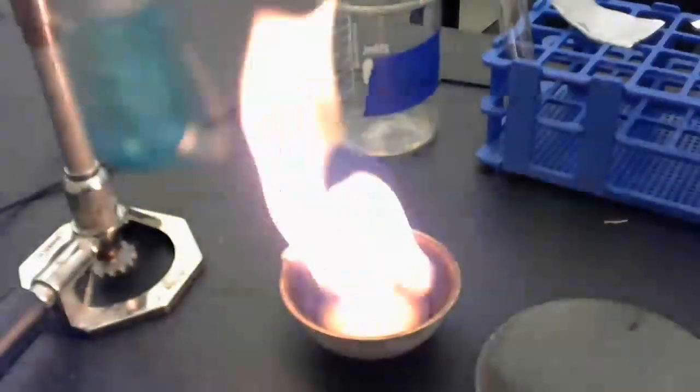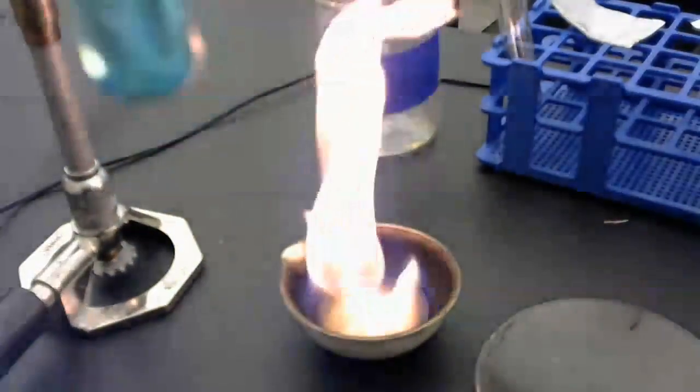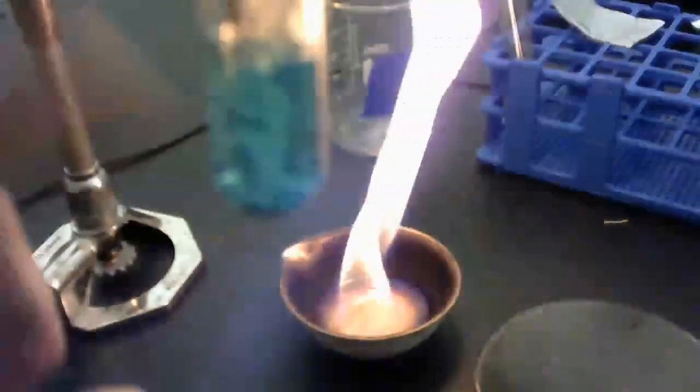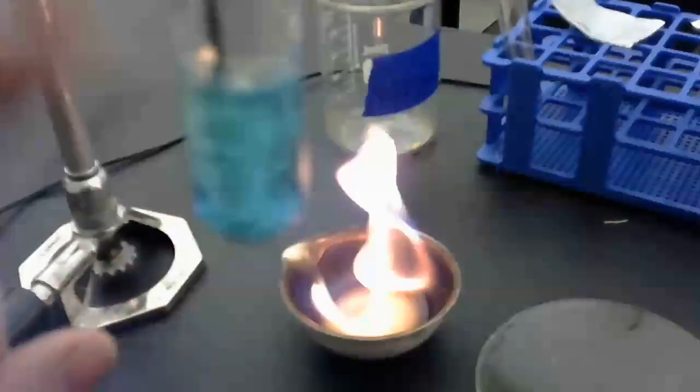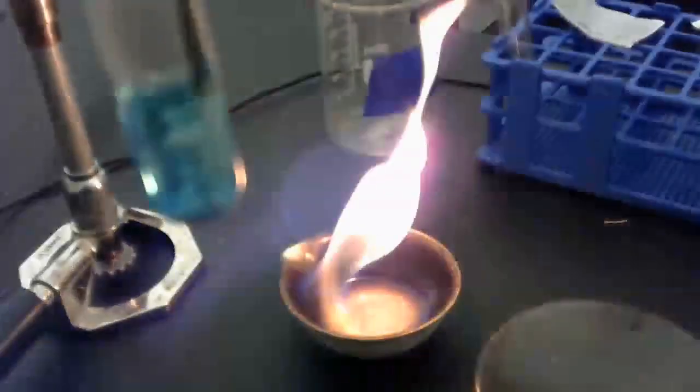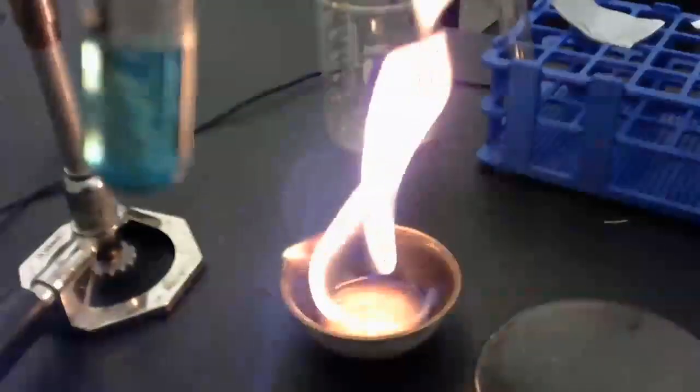And I can tap it on the bottom, and when I tap it, those pieces start to flake off of the copper, to fall onto the bottom of that test tube. Pretty cool, if you ask me.